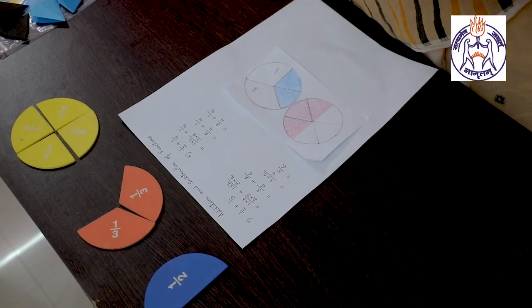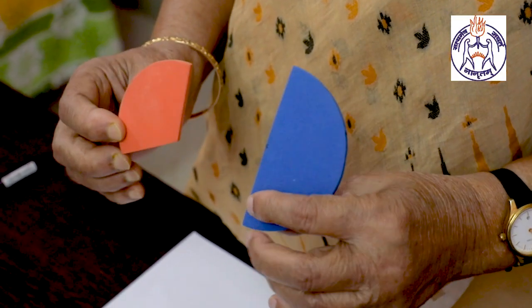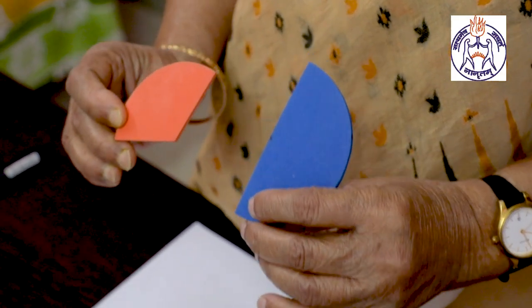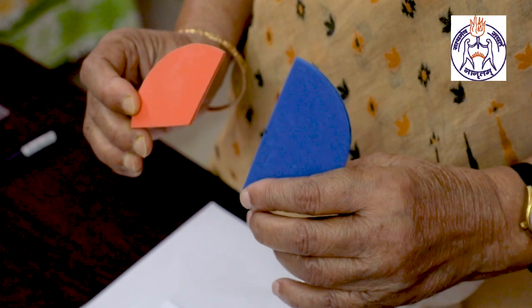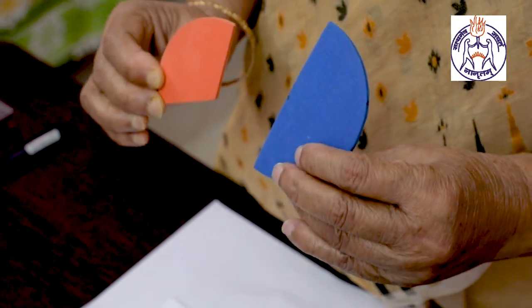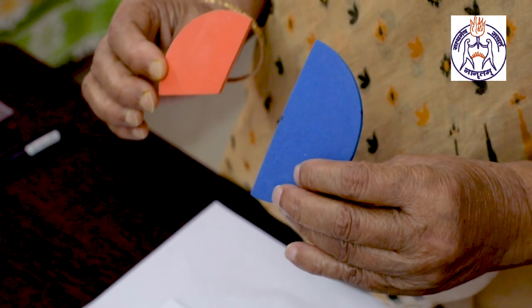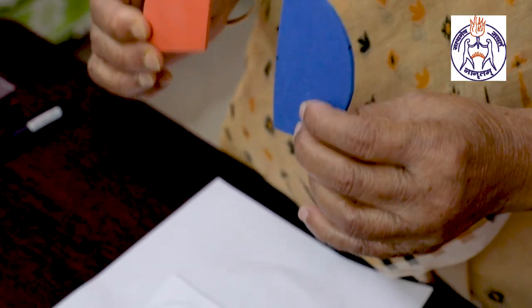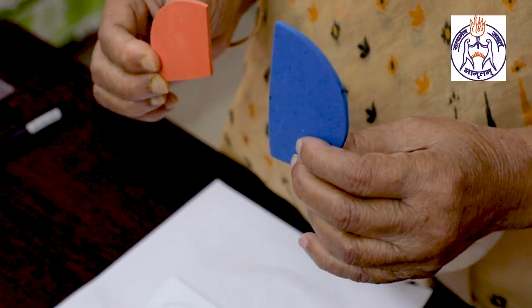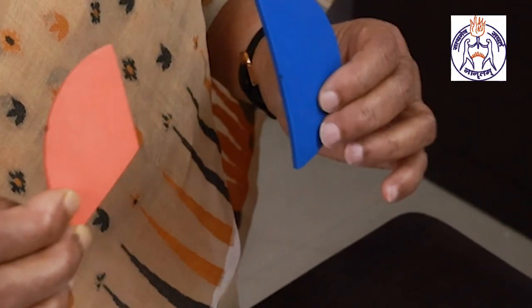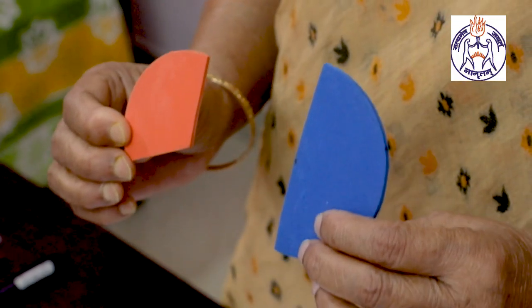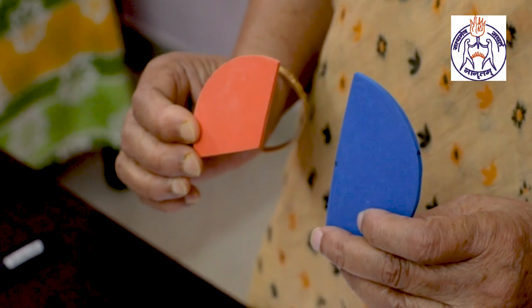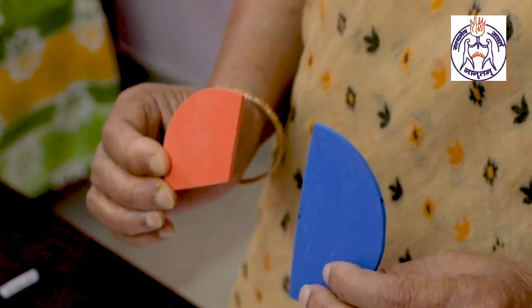Now let us come to fractions. We are adding half and 1/3. The unit of half and the unit of 1/3 are of different size. So how can we add? Can we tell them these are 2 wholes? No. Can we tell them these are 2 halves? No. Nor can we say these are 2 1/3 units. So what to do? We have to bring it to the same sized units.